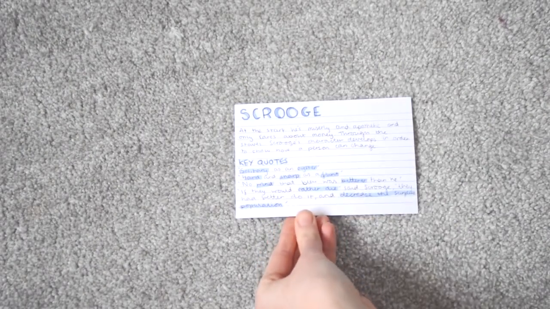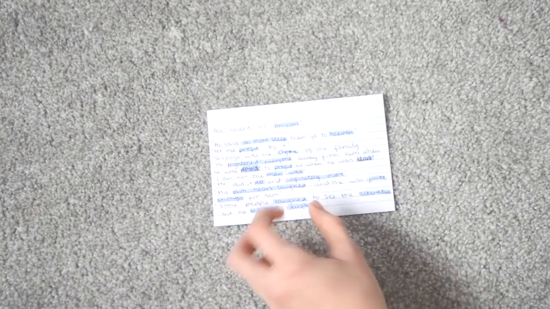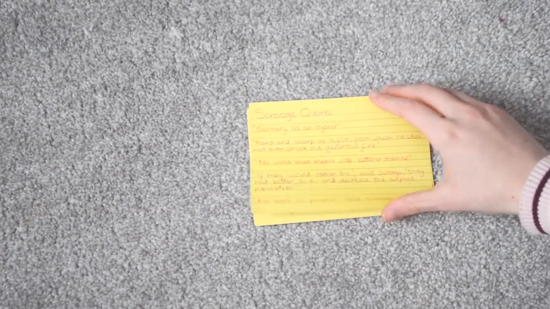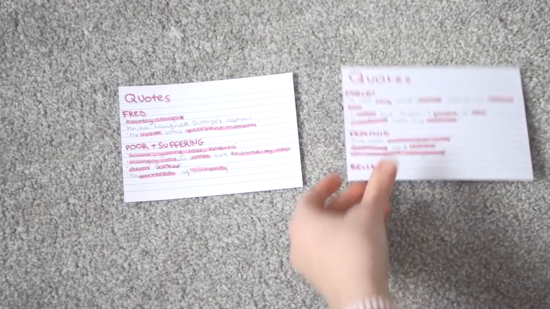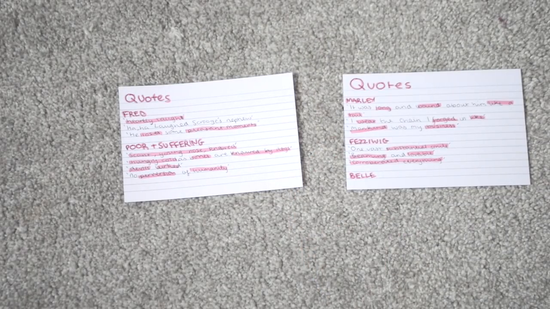And I have also got some Scrooge stuff. There's not much on Scrooge, just some Scrooge key quotes again, and then I've got again the little pack of key quotes which are just normal quotes. So I didn't get much on Scrooge. Just got one on, yeah, all the characters. There's only 2 flashcards for these, which was quite irritating because the question was on poor and suffering, and I didn't really have much on that, so it was very much making stuff up.